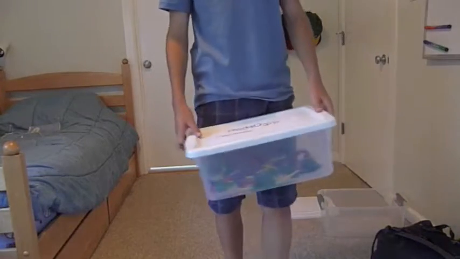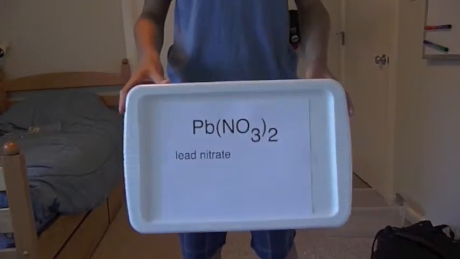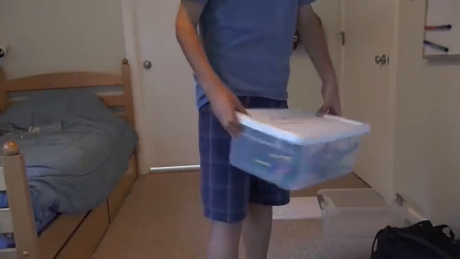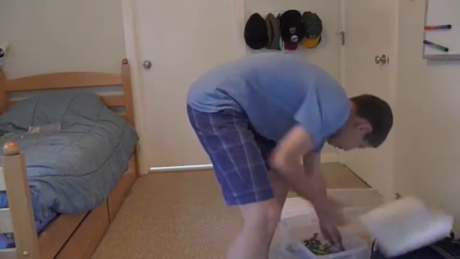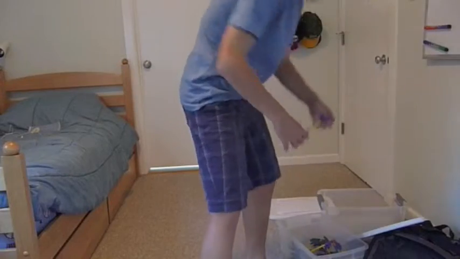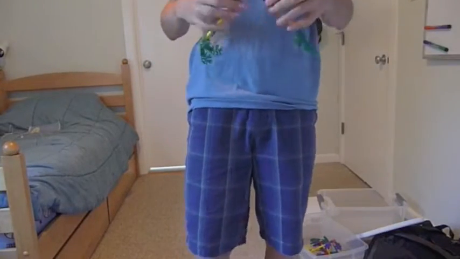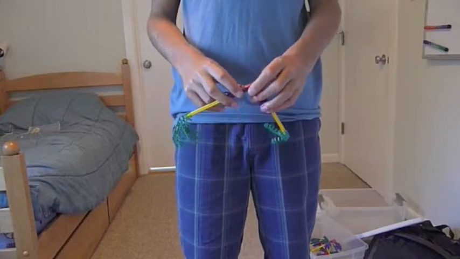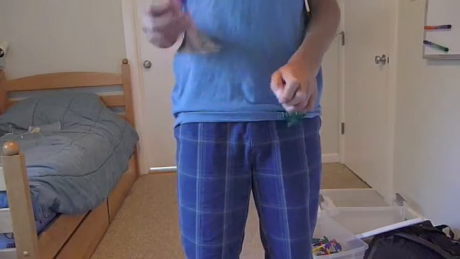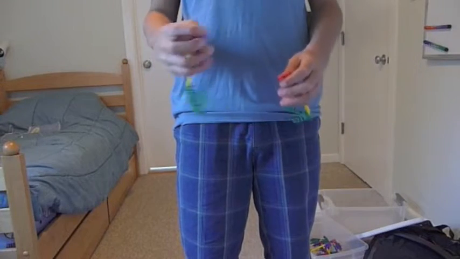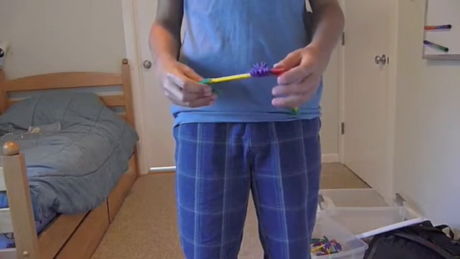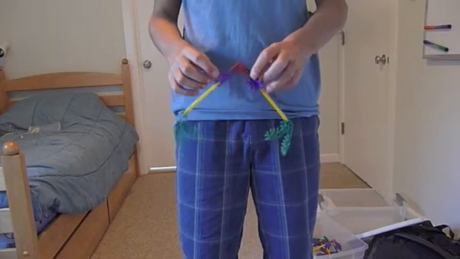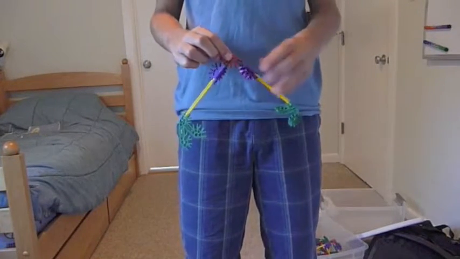In our experiment, we take lead nitrate, which in 1 molecule of lead nitrate looks like this, with the lead being the red and the nitrate being this. And in lead nitrate, we have 2 moles of nitrate to every 1 mole of lead. That's why there's 2 nitrates in 1 lead.